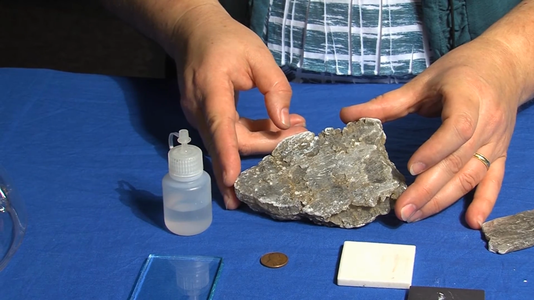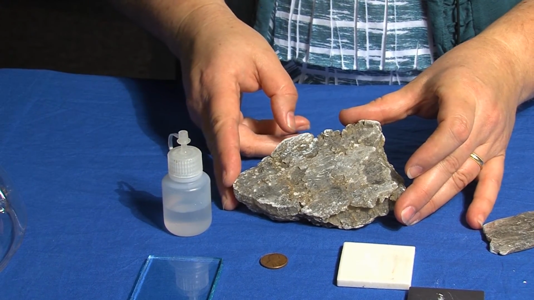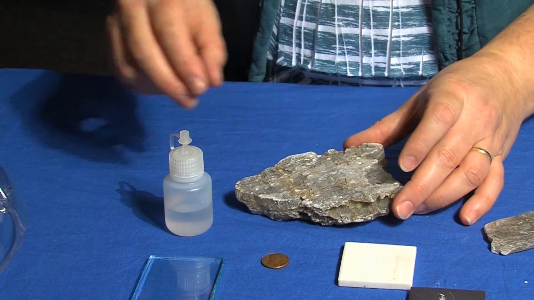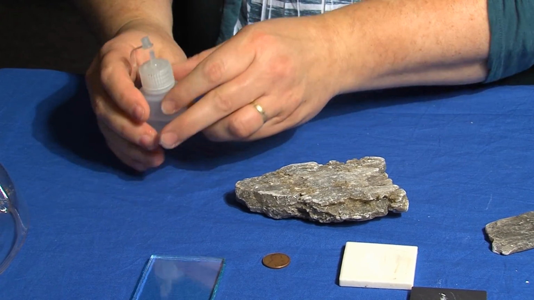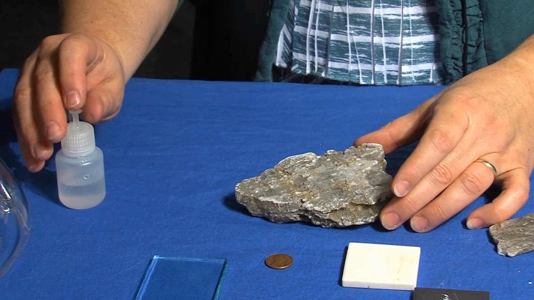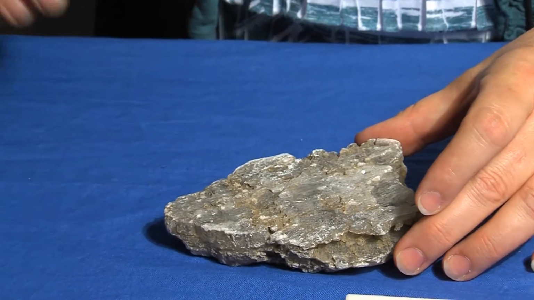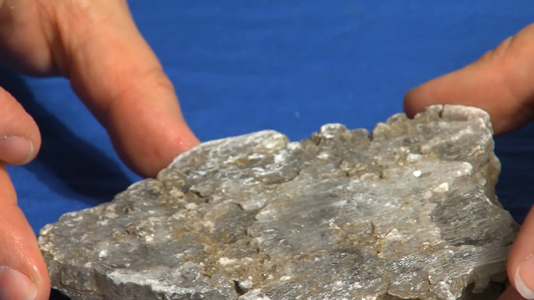If the acid causes the mineral to effervesce or fizz, this indicates that our mineral is calcite. One drop of hydrochloric acid on our sample mineral shows no effervescence, and this tells us that this particular mineral is not calcite.